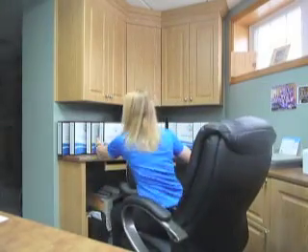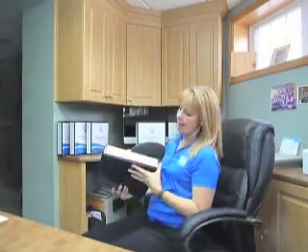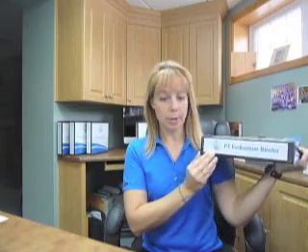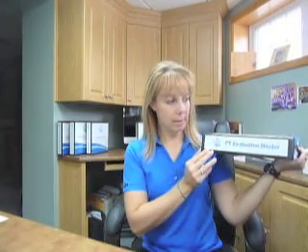You have a PT and a PTA binder, and in these binders you have all of the forms that you need to document on or to use in order to keep track of what you need to do in your day. So just to give you an idea, for example, this is a PT evaluation binder, and on the spine of the binder you'll see that it does say PT evaluation binder.